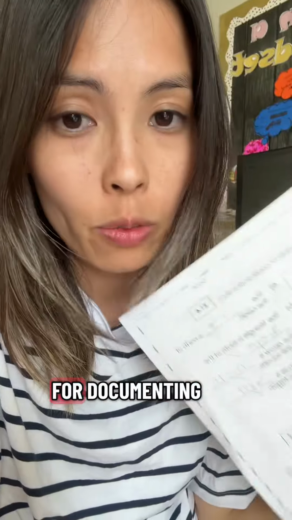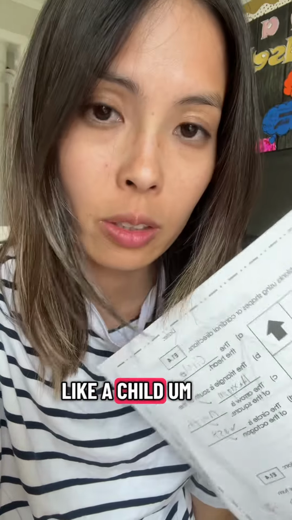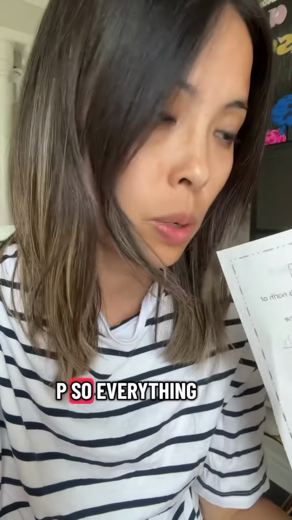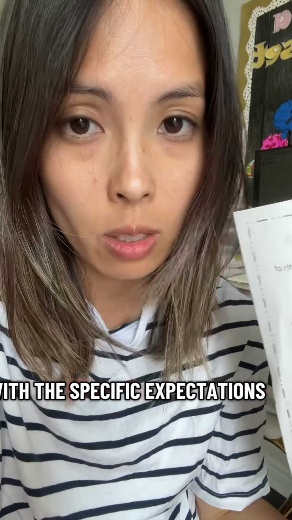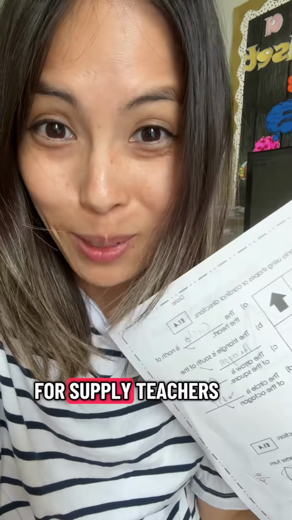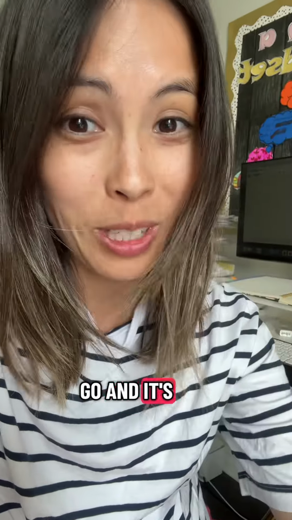This is also really good for documenting if you feel like a child needs an IEP, so everything is documented there with the specific expectations. They're also good for supply teachers because it's just print and go and it's a good review.